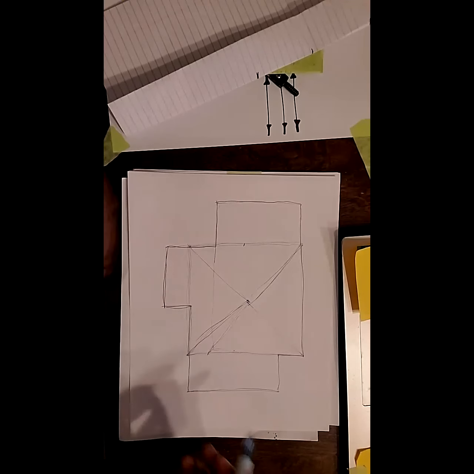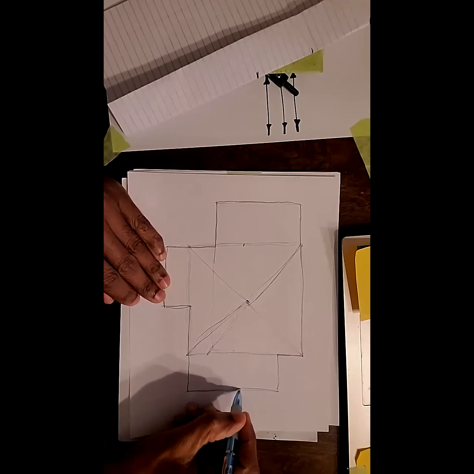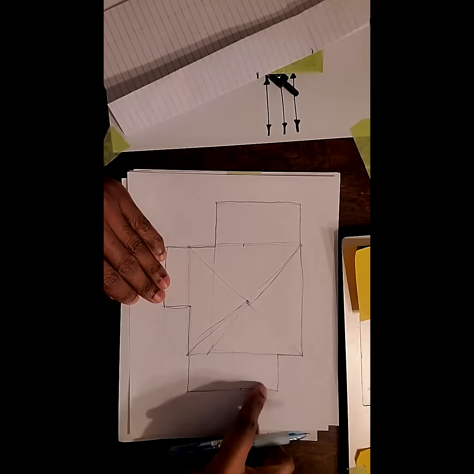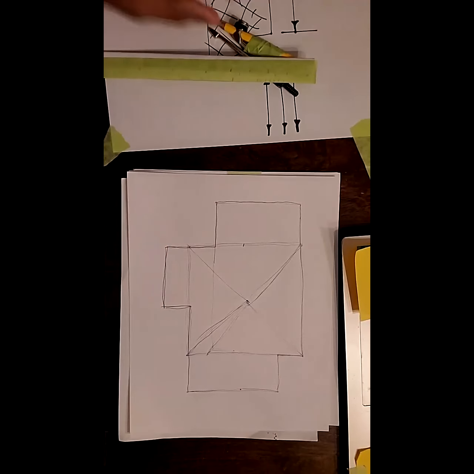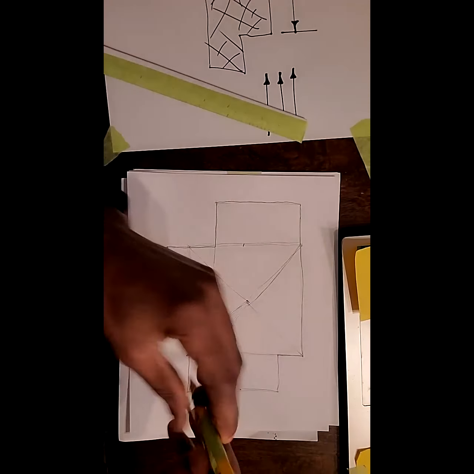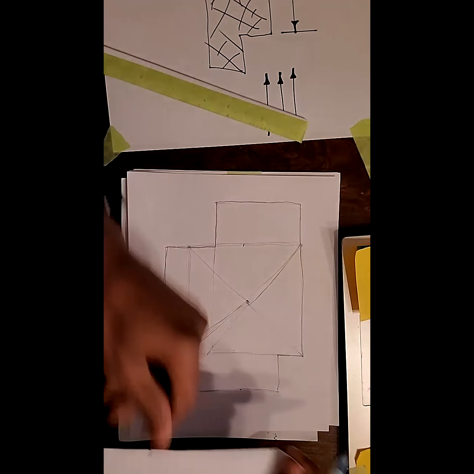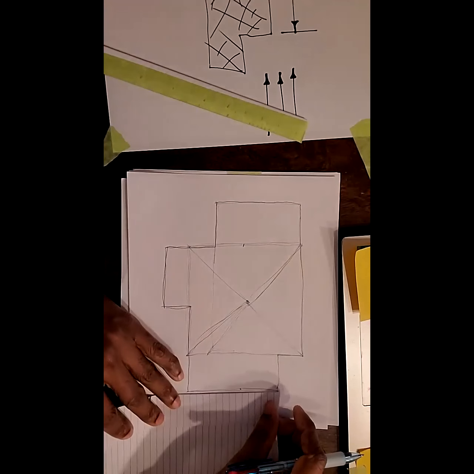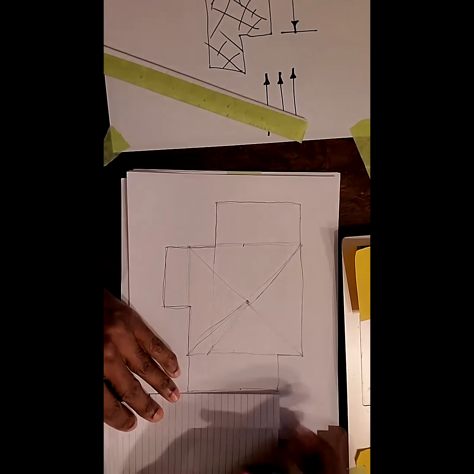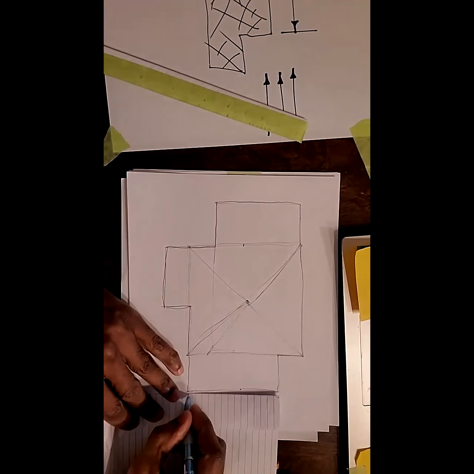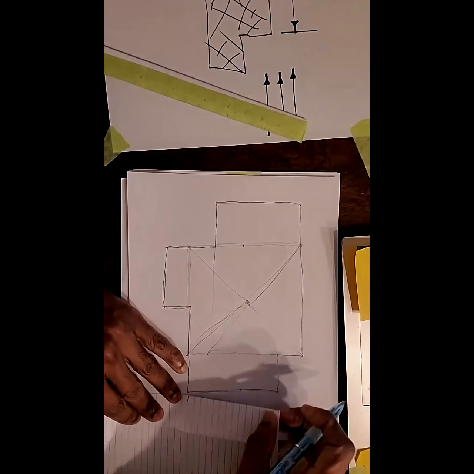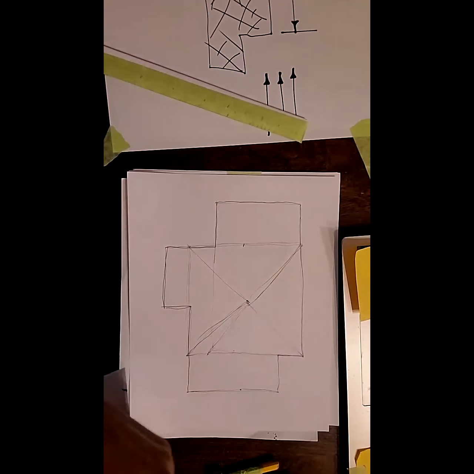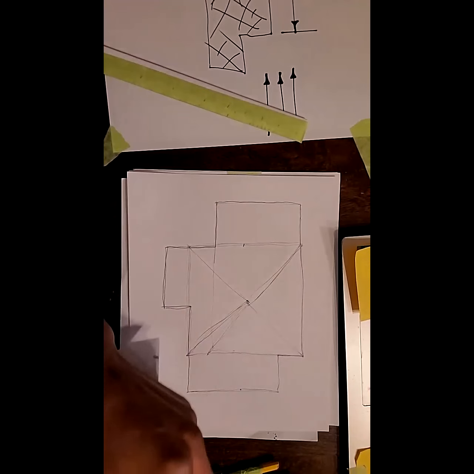Our next step is to tackle one of these sides. I want to tackle this side. So for that, I will be using this piece of paper again to find a midpoint because I'm not quite sure about this distance, that is a little long. From here to here, here to here. And the midpoint would be here.